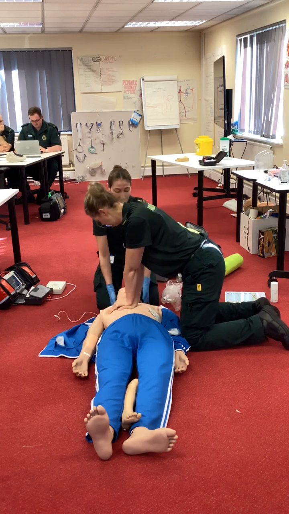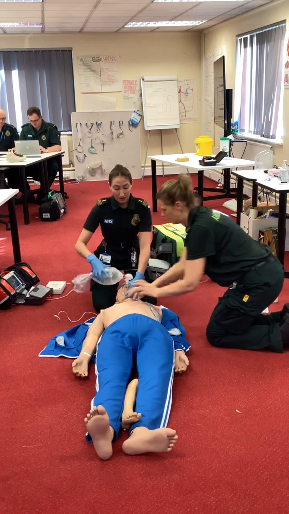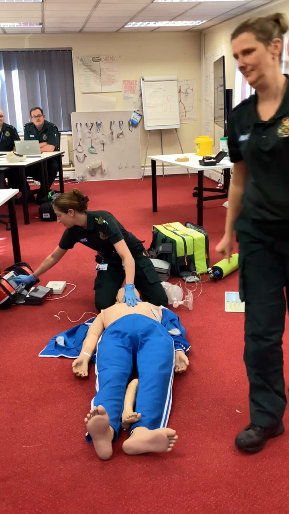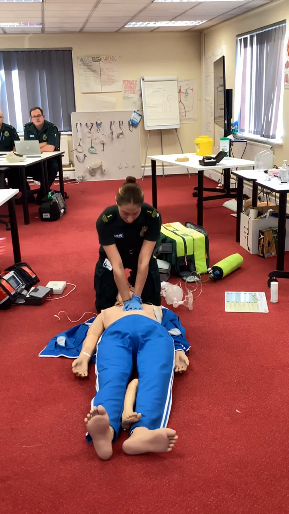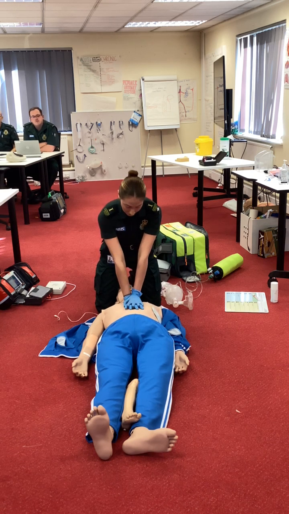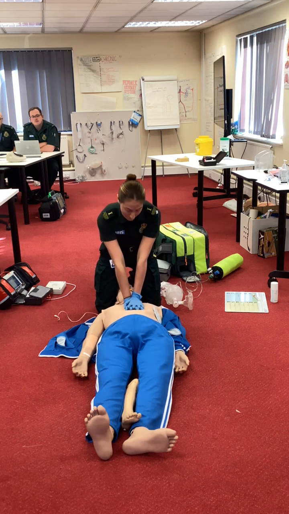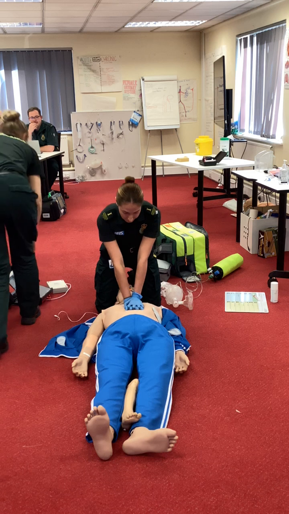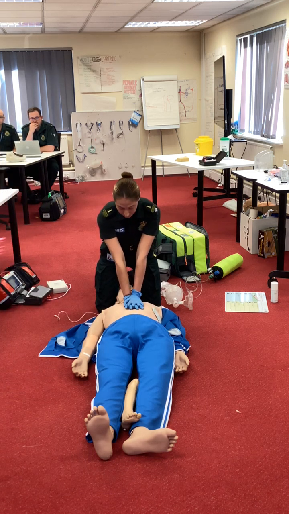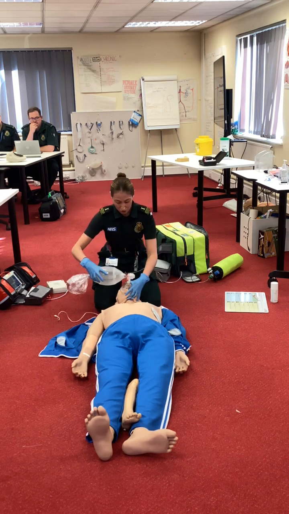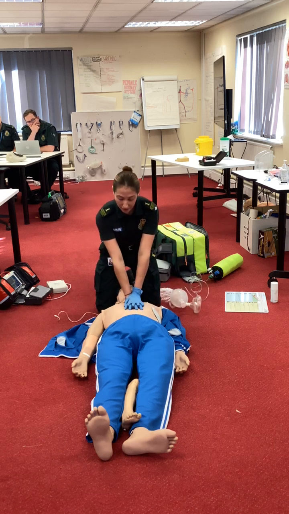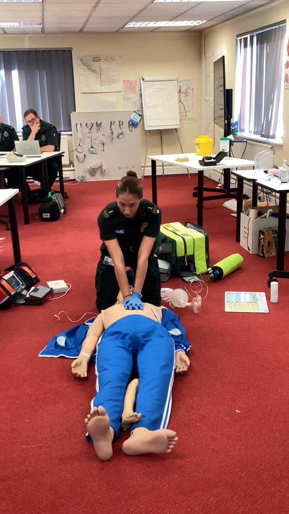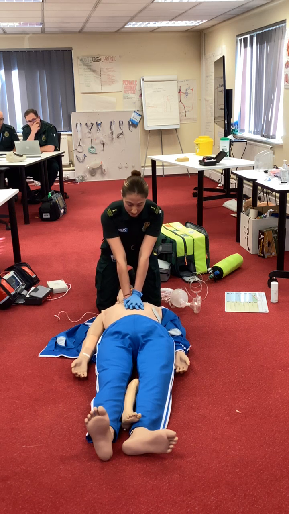Okay. And when you're ready, I can take over for you. Doing 2 rescue breaths. Setting it to 30 to 2. Immediately resume CPR. 30 chest compressions, then 2 rescue breaths. Continue until patient is breathing normally. Checking that there's rise and fall there as well. I'm scanning over the body. Whilst I'm doing this, checking for any movement, any bleeding that I can see.